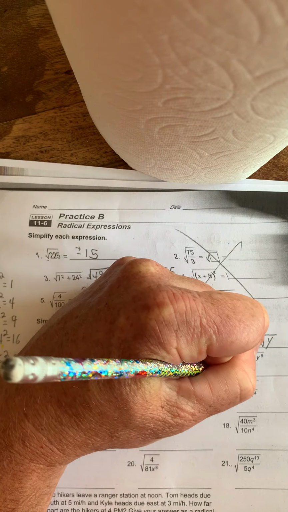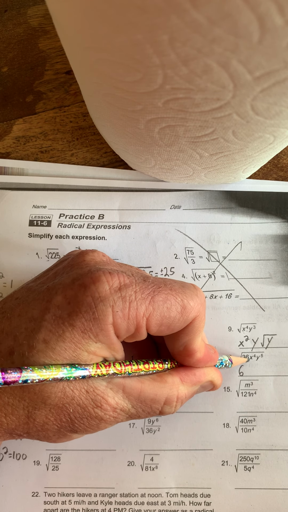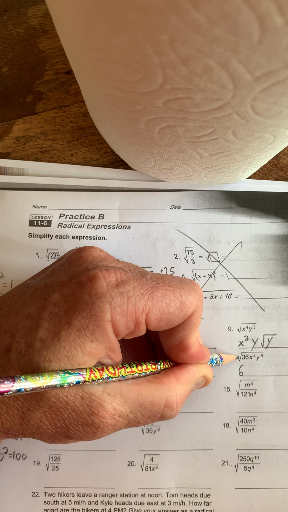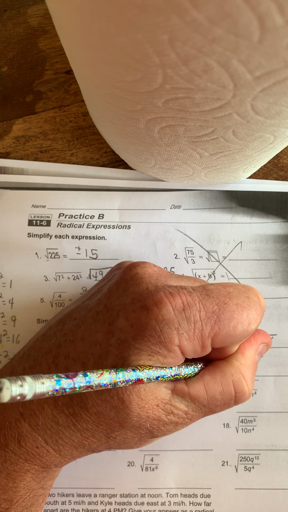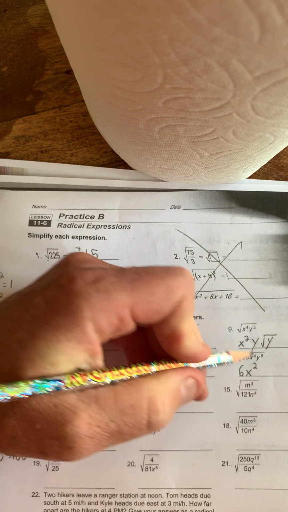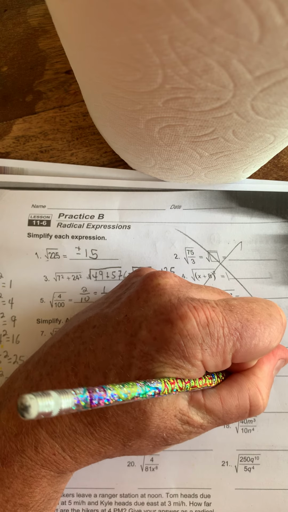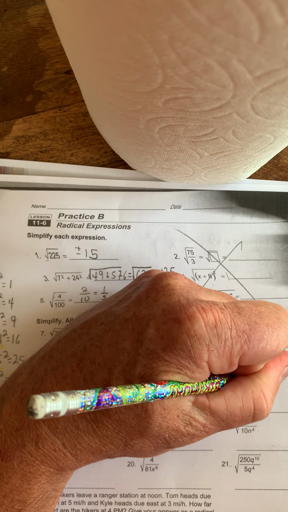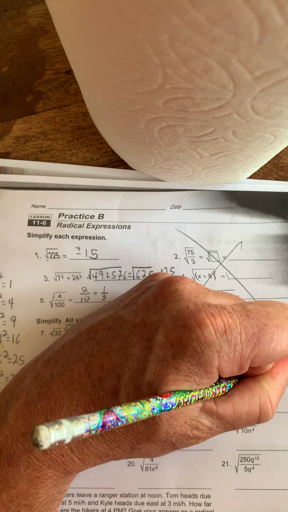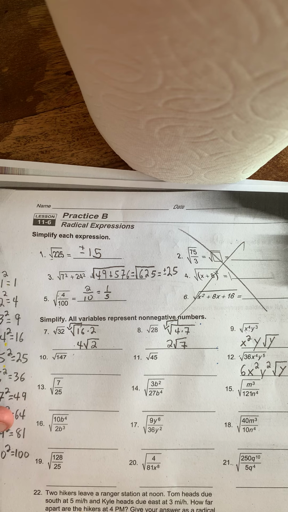Square root of 36 is 6. X to the 4th walks up to the door. $2 to get into the club. 2 X's get in. Y to the 5th walks up to the door. Bouncer says $2. 2 Y's get in, but we got a remainder again, and that remainder waits in the car. Okay?